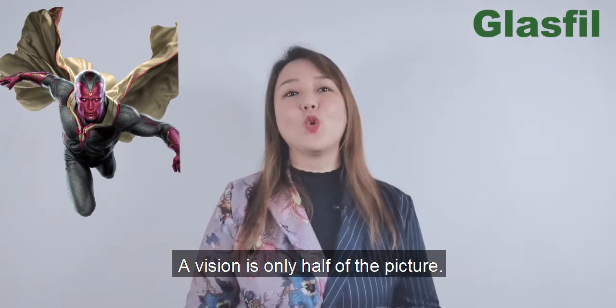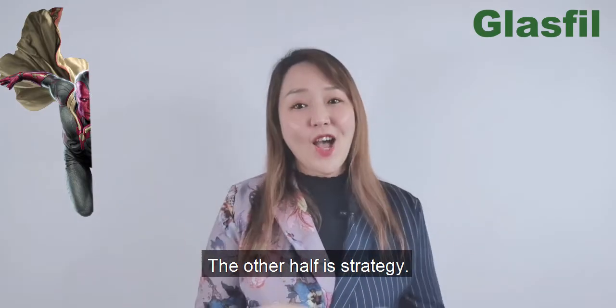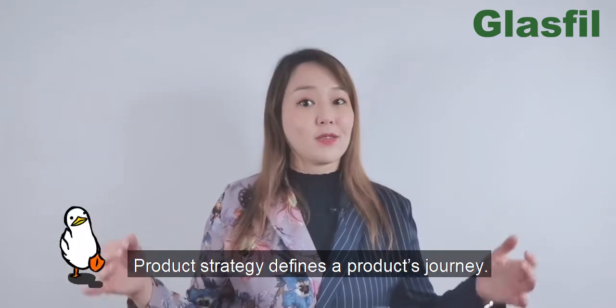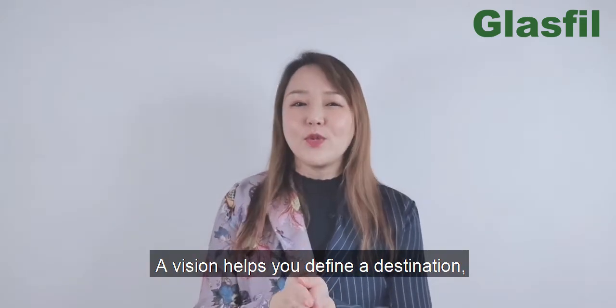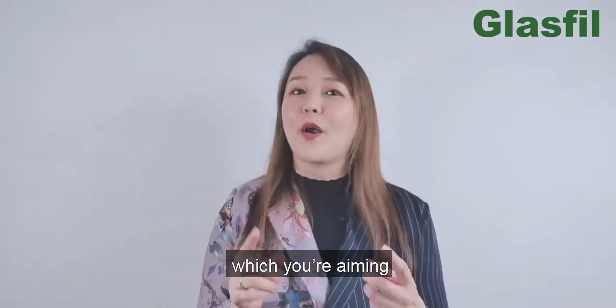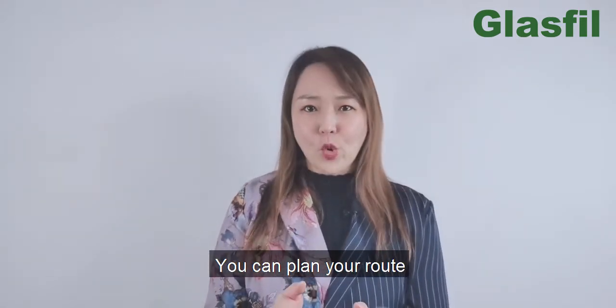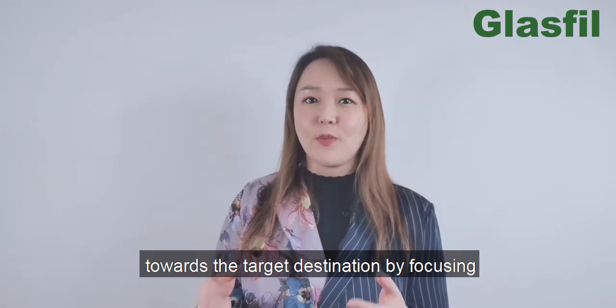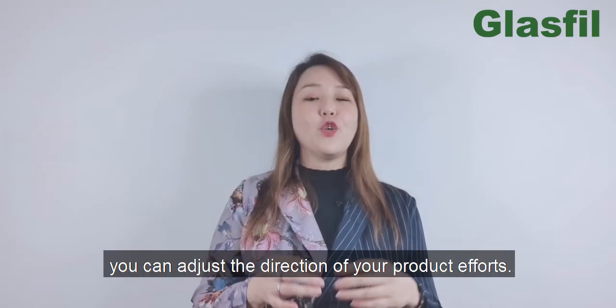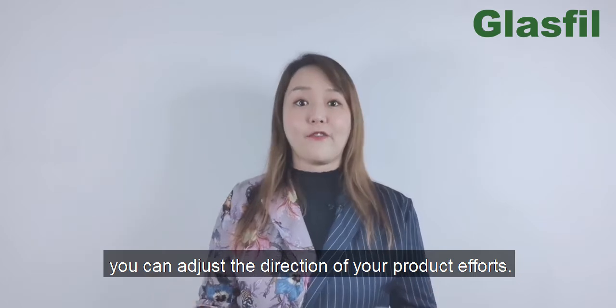But vision is only half the picture. The other half is strategy. Product strategy defines a product's journey. A vision helps you define a destination, the ultimate user experience towards which you are aiming. You can plan your road towards the target destination by focusing on exactly what you need to build. By setting the goals, you can adjust the direction of your product efforts.